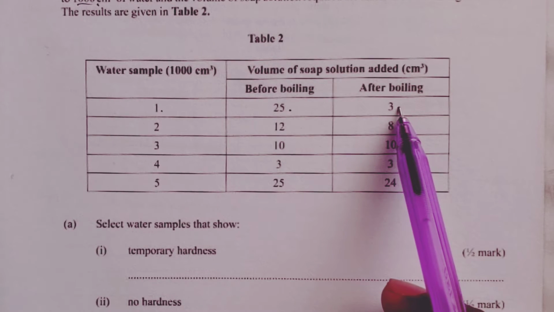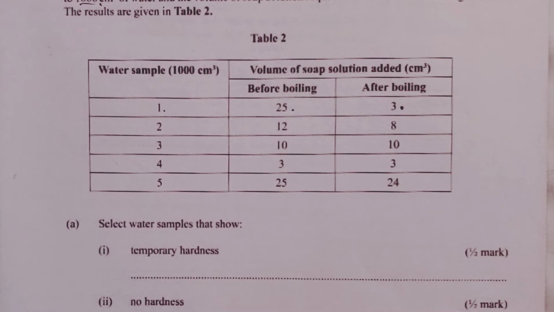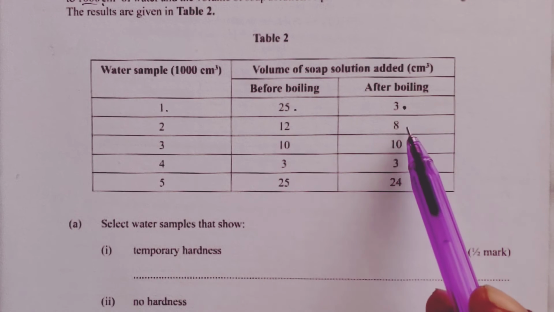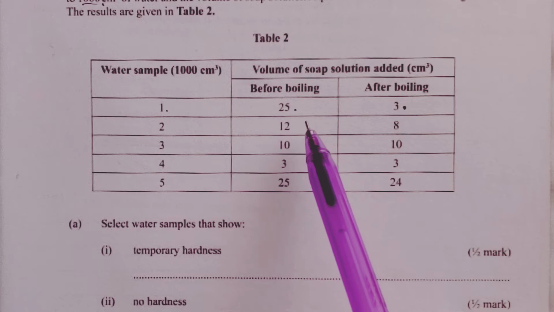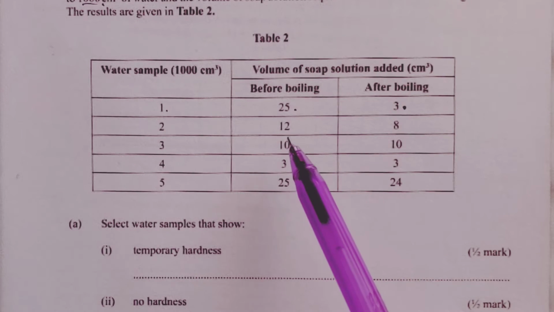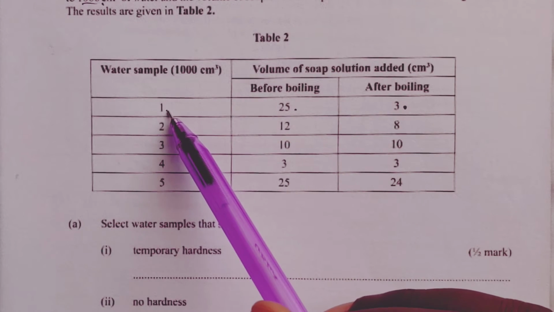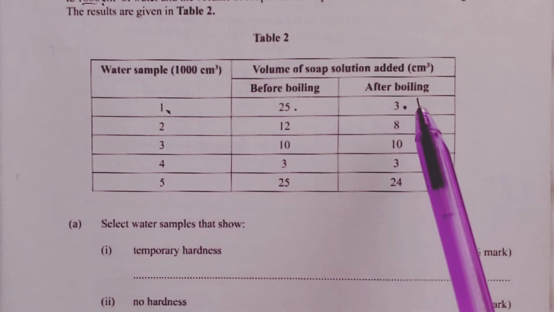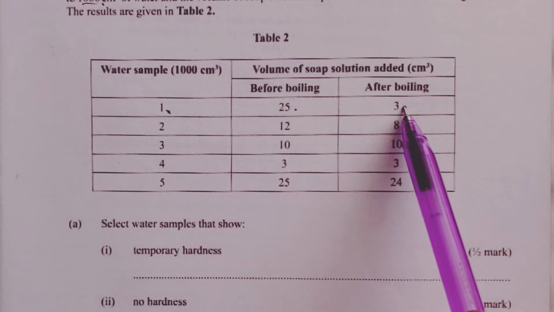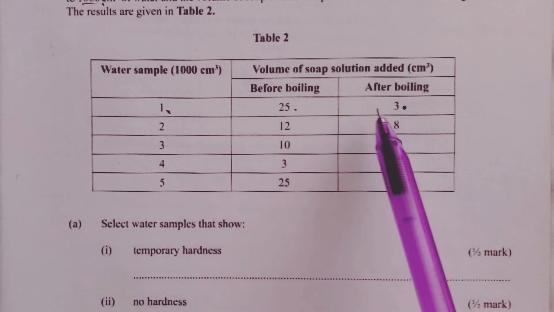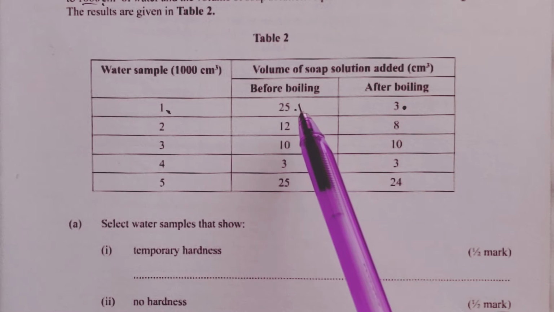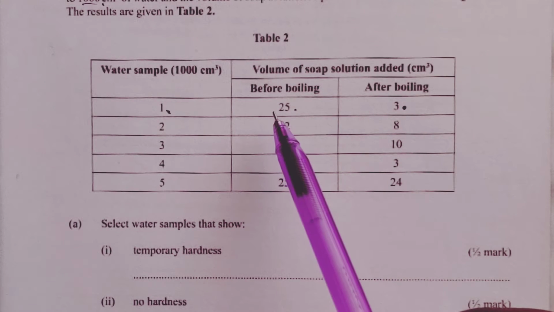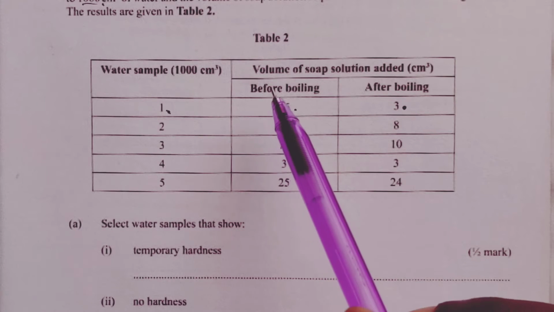So a candidate who understands water hardness knows what is going on here. By mere boiling, we are able to actually make sample 1 soft because we are able to use very little soap after boiling. So here we have what we call temporary hardness, which is removed by mere boiling.